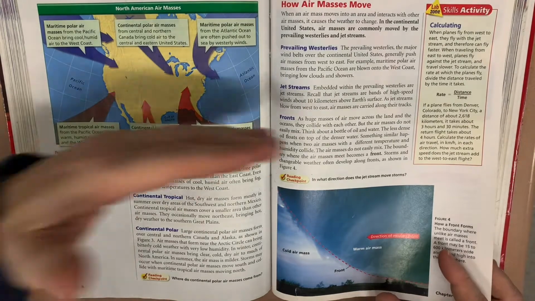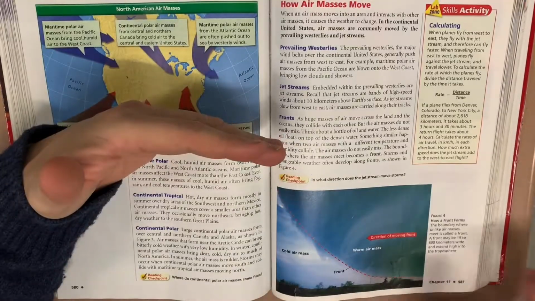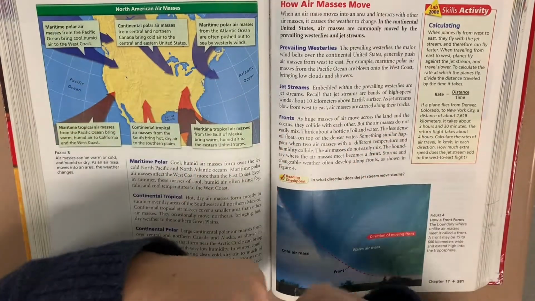As air masses move, they don't mix with the air that's already there. Instead, they clash. And that creates fronts.